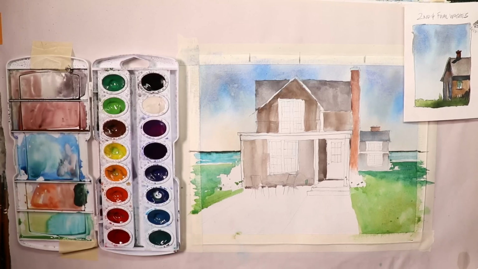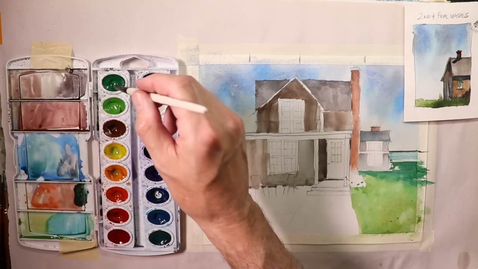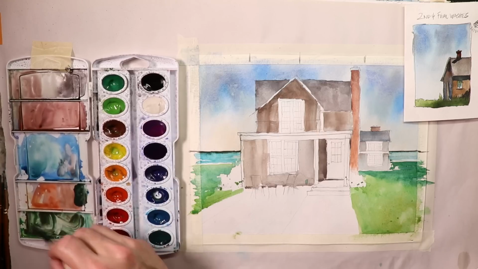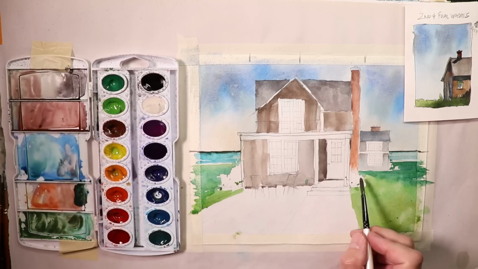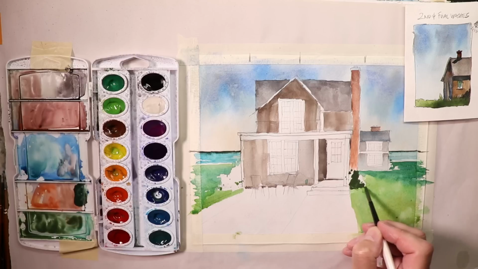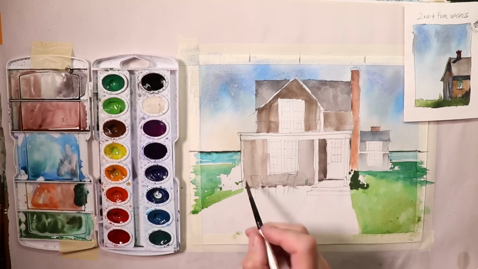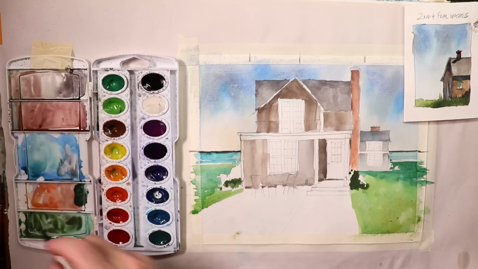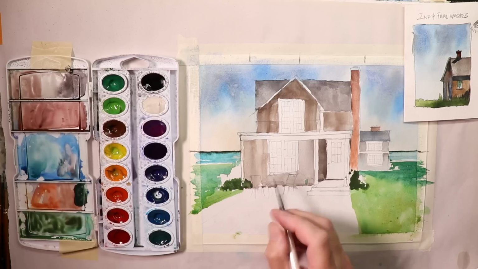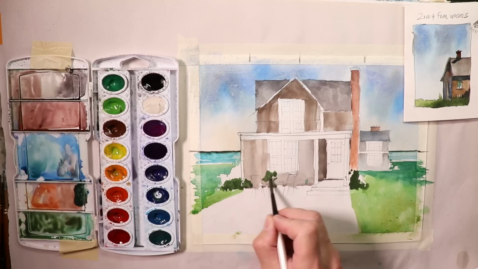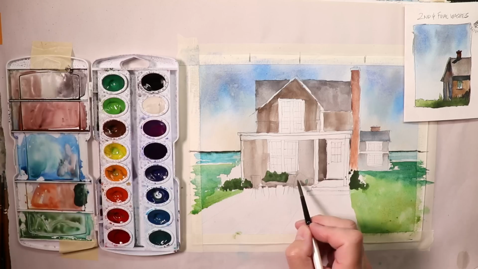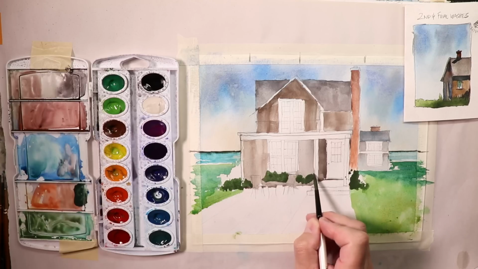Okay, so we're going to continue with some bushes. Let's get our greens, brown and green, for a nice olive looking green. So we'll do some olive green, that darker green down here. Same thing over here. We're going to do some olive green here by the chairs.